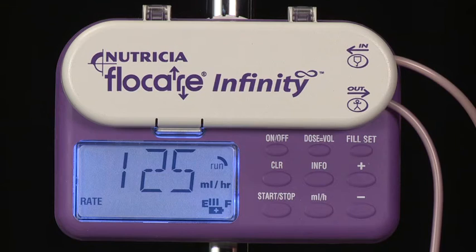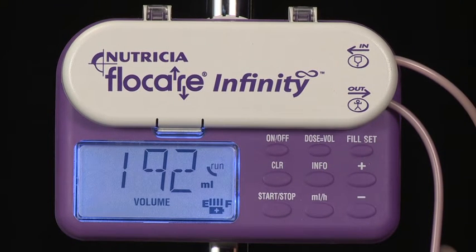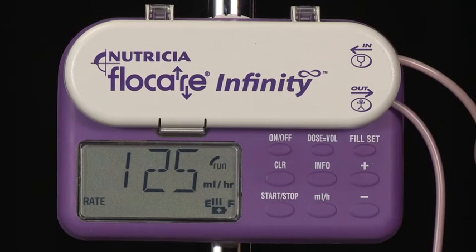The info key can be pressed during operation. It will display the total volume delivered since the memory was last cleared. This information remains in the display until the keys milliliters per hour or dose equals volume are pressed.